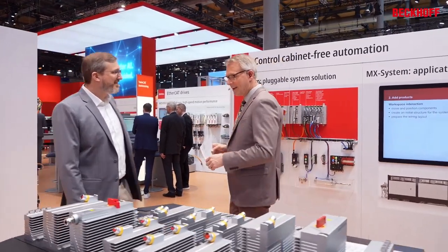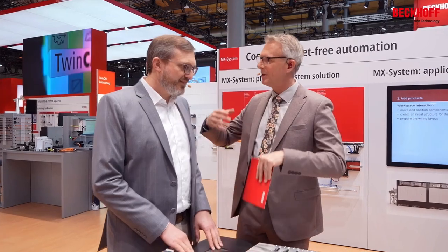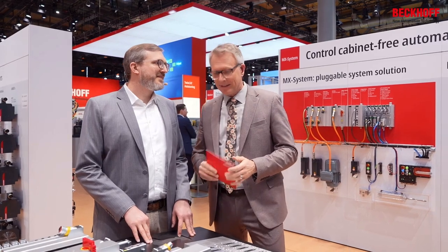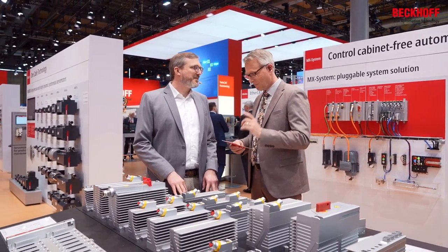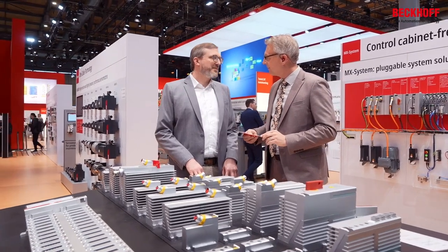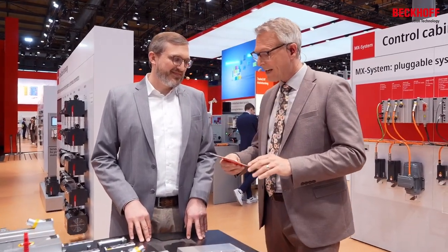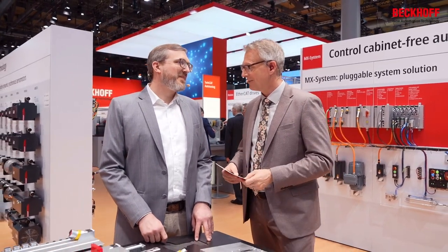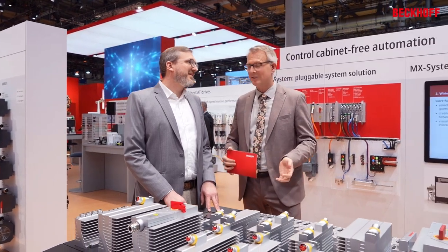Now, Friedrich, as the system is ready, it is used, customers are happy, we generate business, it's so wonderful, we should simply relax and then just enjoy the ride. But you came up with something we call the MX System Designer. And according to the internet, Friedrich, a designer is a creative professional who designs visual content, products, media, or services. So you are now a designer. So what is the MX System Designer?